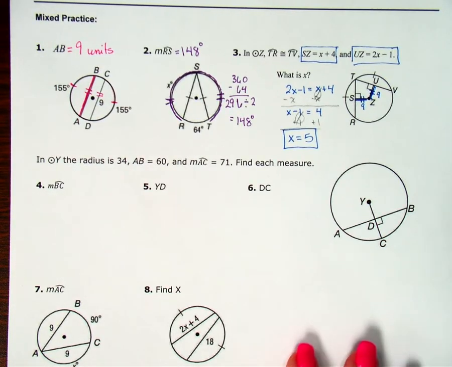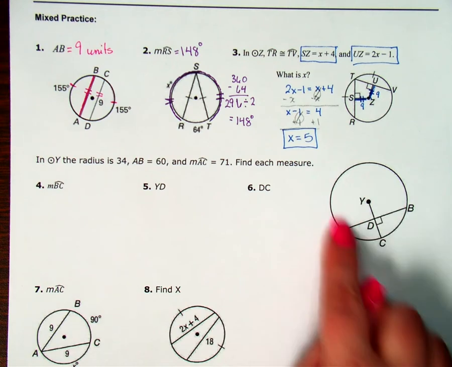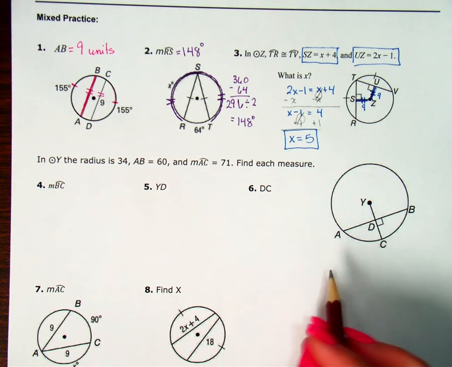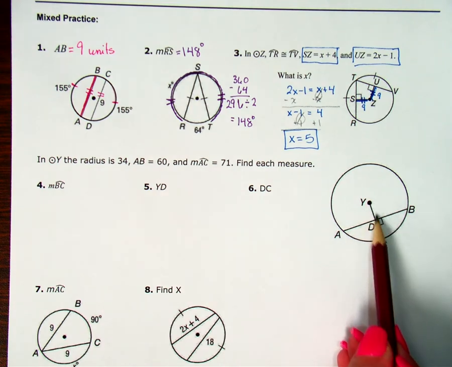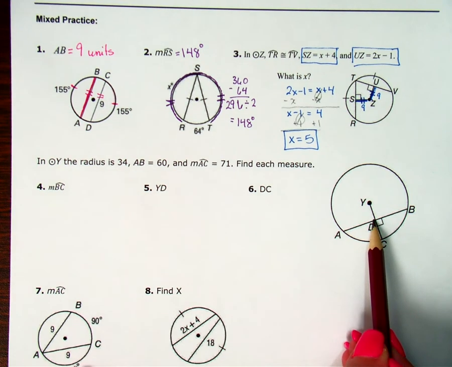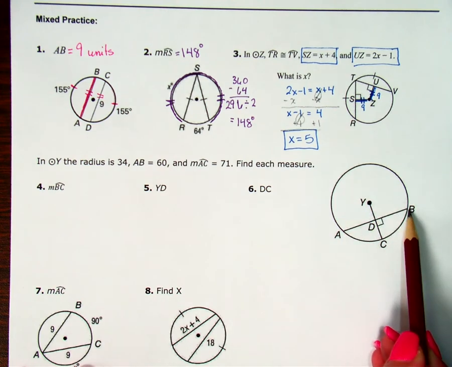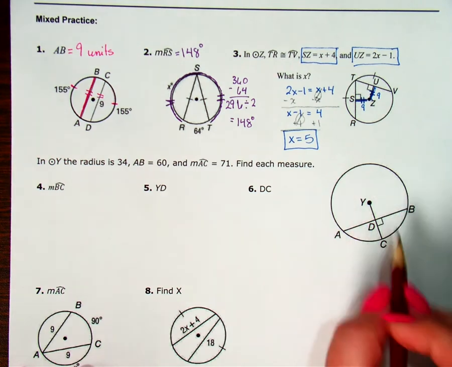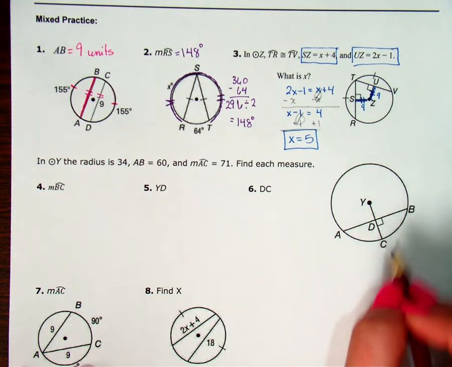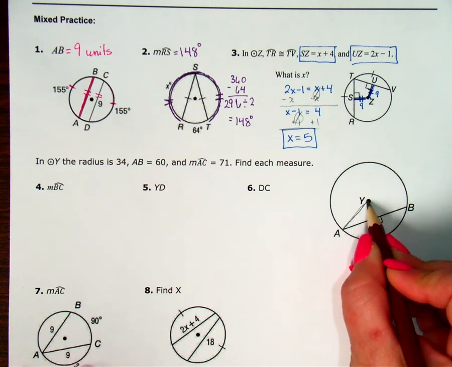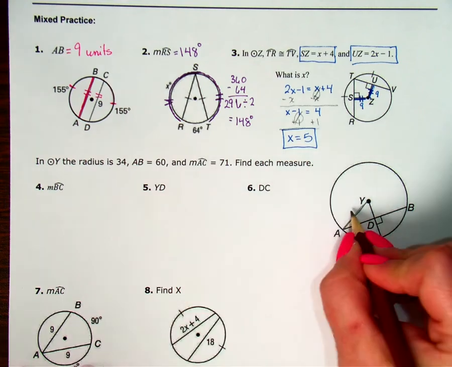In circle Y, the radius is 34. Now if I look at this picture, there's no radii drawn in. So I can draw in a radius anywhere I want. I do have one radius, but it's awkward to draw because it's intersecting something, so it's easier to draw a radius that's not intersecting something. I would recommend drawing the radius to A or to B. It doesn't really matter. I'm going to draw it towards A.